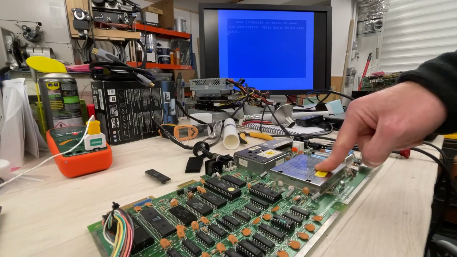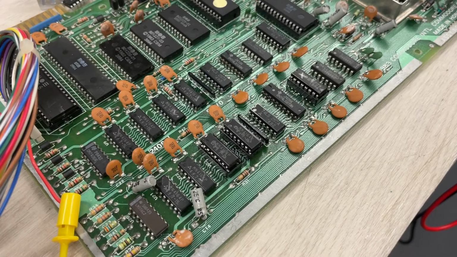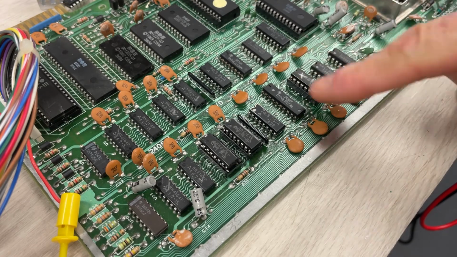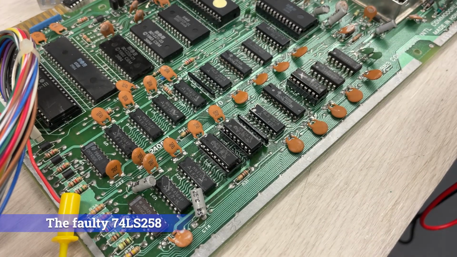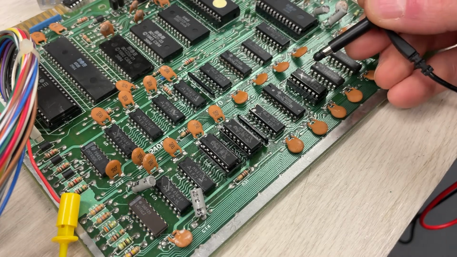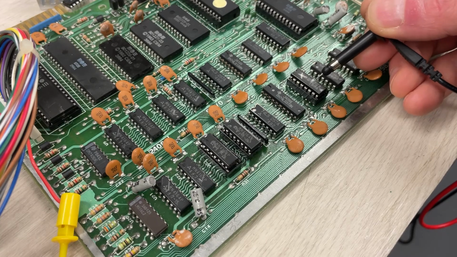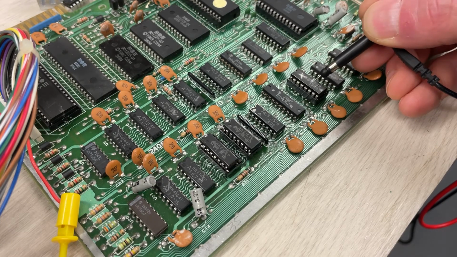Wait, there's a little extra. Now, totally for fun, I was probing this old chip, which I put back on the board. And at some point, I realized that if I'm probing pin number, I think it's number 2 or number 12, while the video is running, this is what happens.